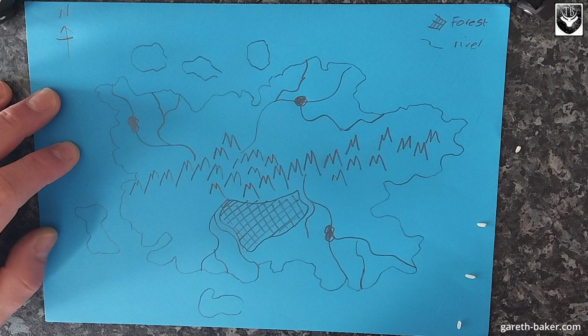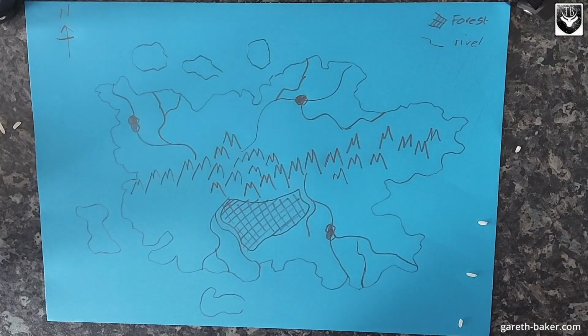We can then add all sorts of other things. A ruined castle, a volcano, maybe some caves. It's entirely up to you. Now there are loads and loads of fantasy stories in particular that use maps. So maybe have a look at some maps from films and books, and they can give you some ideas too.